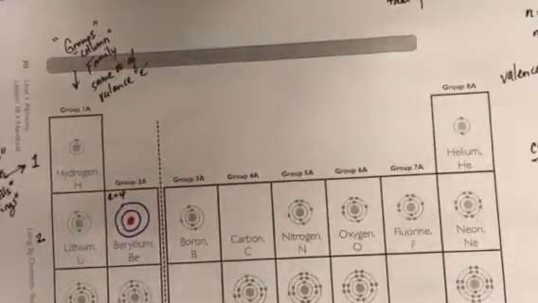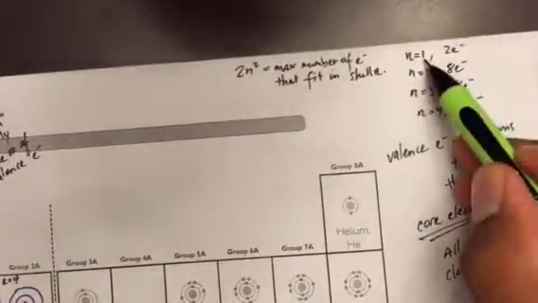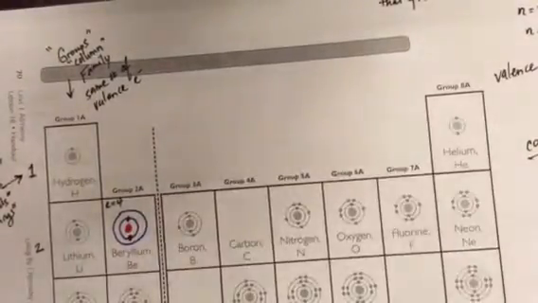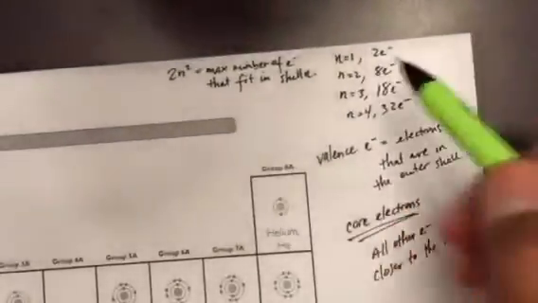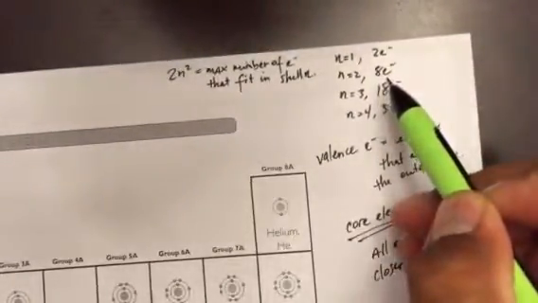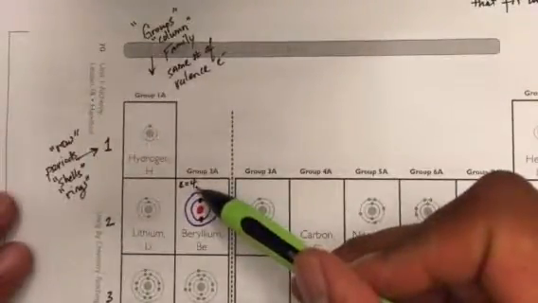So how are we going to fill those 4 electrons in? Very quick. We go back to our shell. Shell 1 can fit 2 electrons, so you start off with the inside shell, 1 and 2. Next, you're going to go on to shell 2. Shell 2 can fit up to 8 electrons, but you only have 2 left, because the total number of electrons for beryllium is 4.